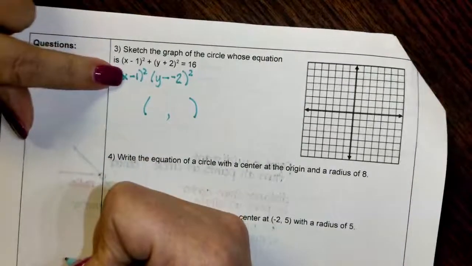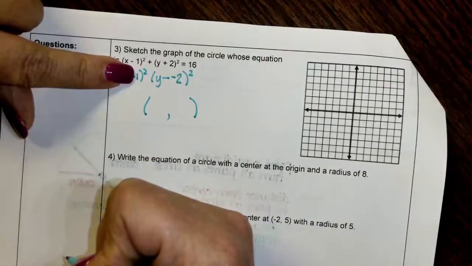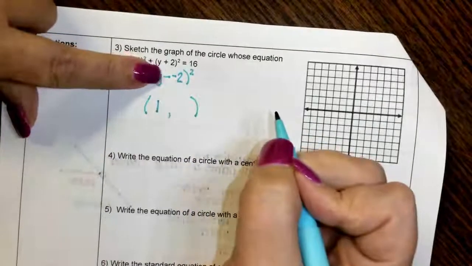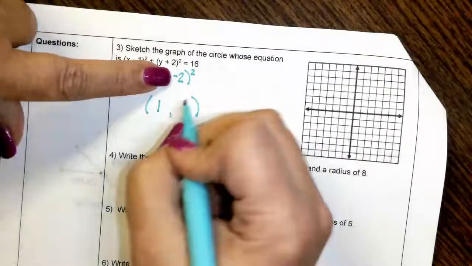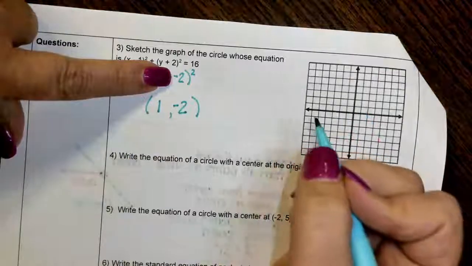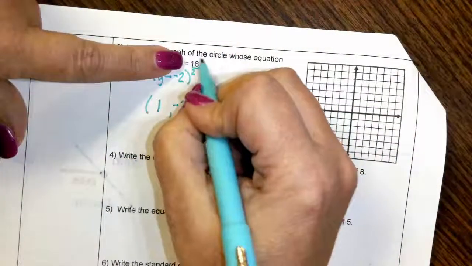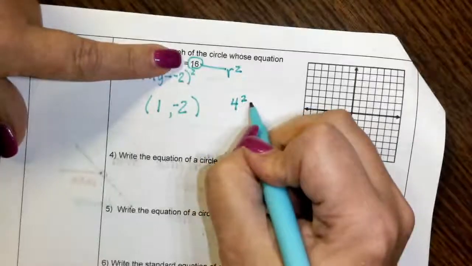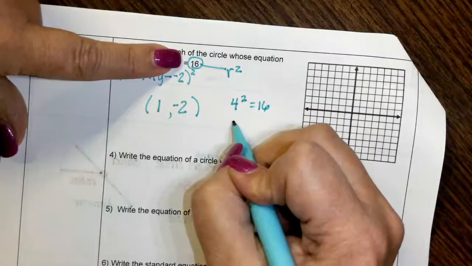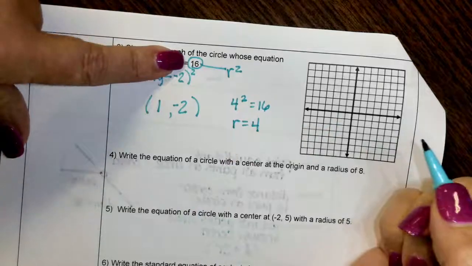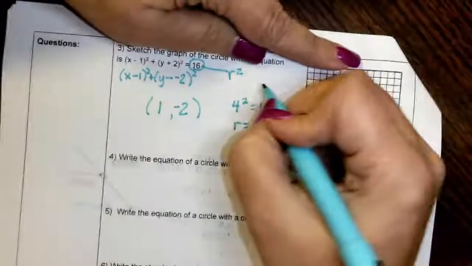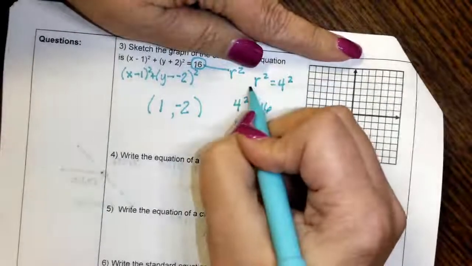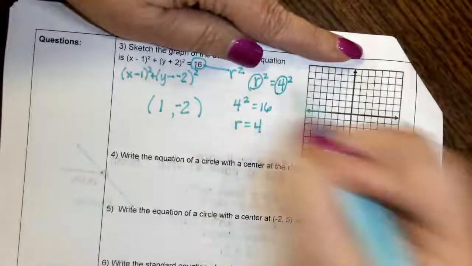Cover up the x minus because that comes standard, so that would be at 1. Then cover up the y minus, and we're left with negative 2. That's the center of our circle. 16 is r squared. So 4 squared is 16, so r has to equal 4. That's how we find out what that is. So r squared is equal to 4 squared, which means that r is 4.